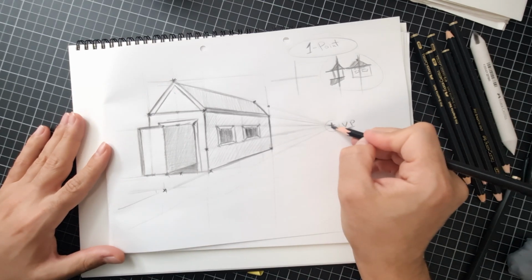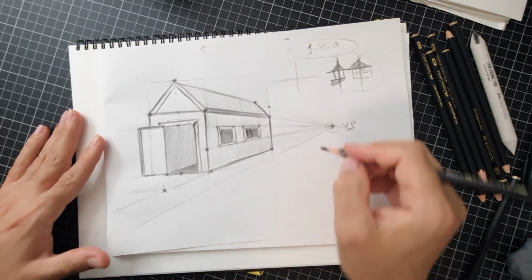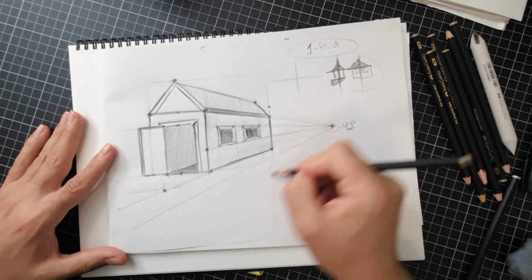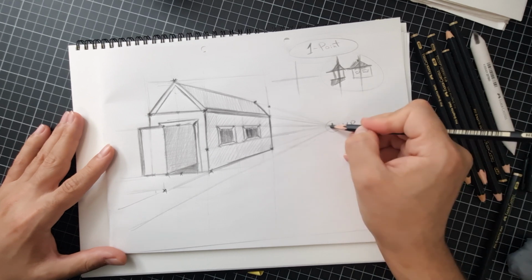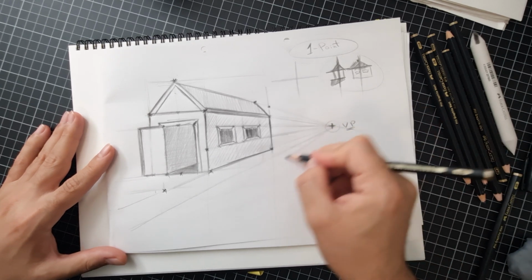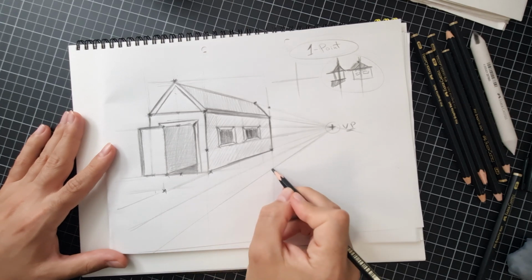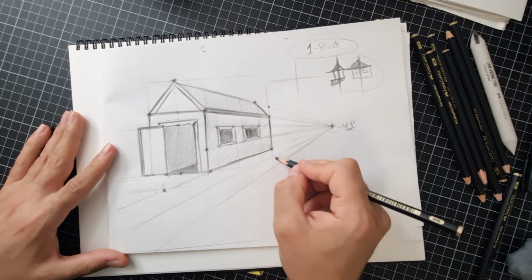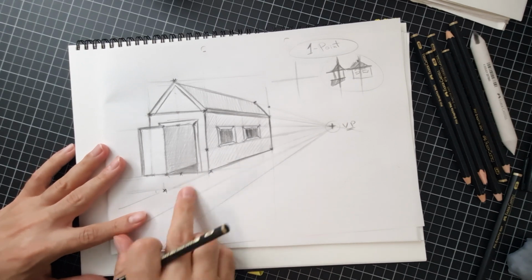And I draw a very simple line like this. And we can draw another line like this. So as you see now, we have two lines. The first line I'm gonna ignore for now because I'm gonna add some more details later on.